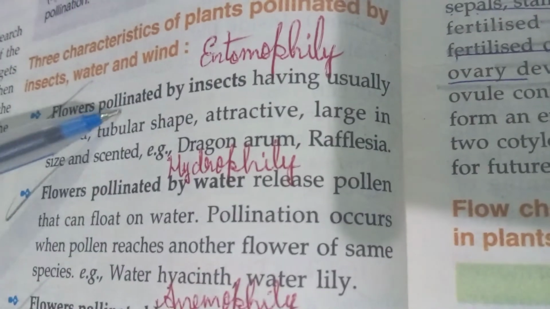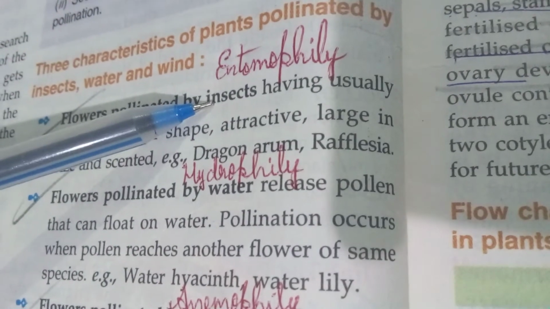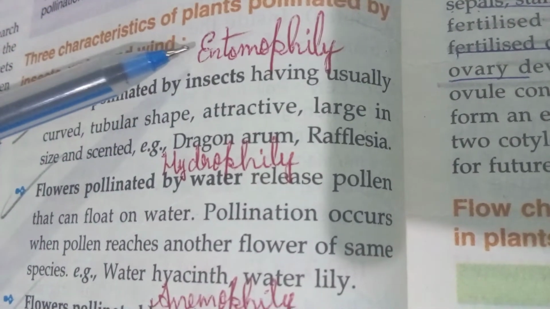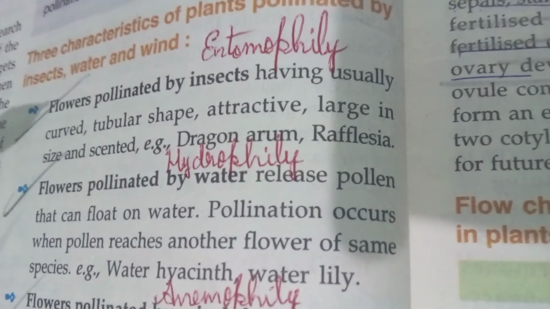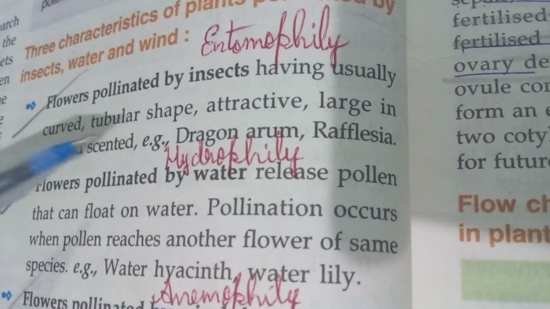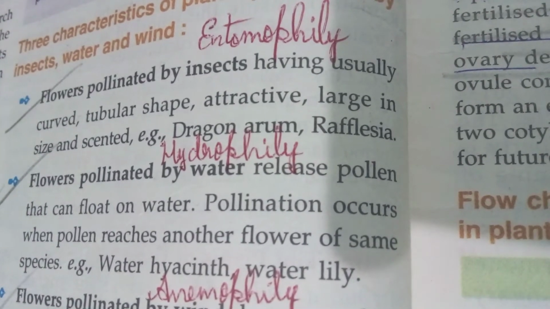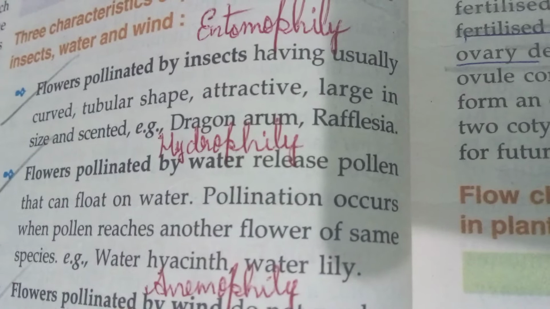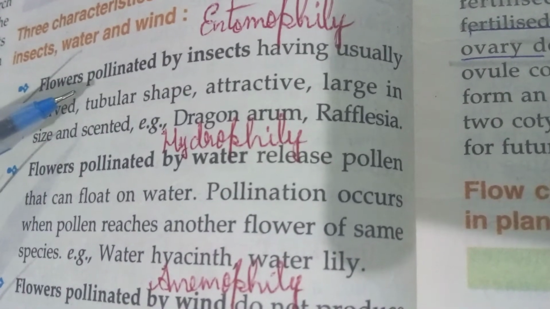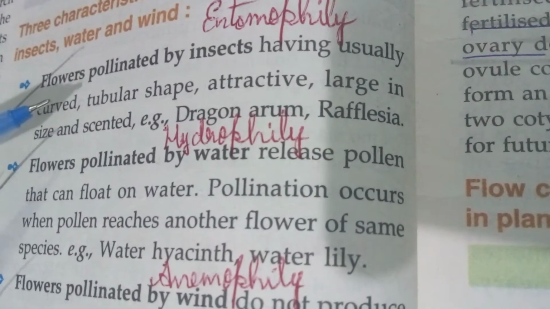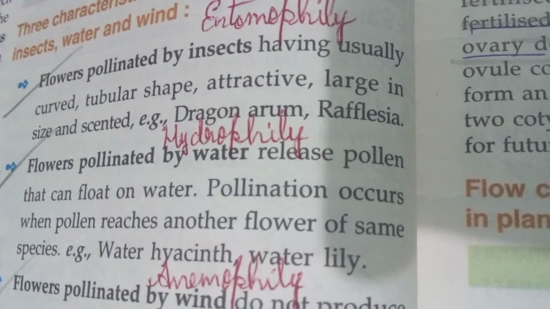So flowers pollinated by insects, that process is called entomophily, and the flowers are called entomophilous. What are the characteristics of the flowers? The flowers are brightly colored, attractive, large in size, tubular. The petals are tubular, and they have a sweet fragrance so that the insects are attracted towards it.